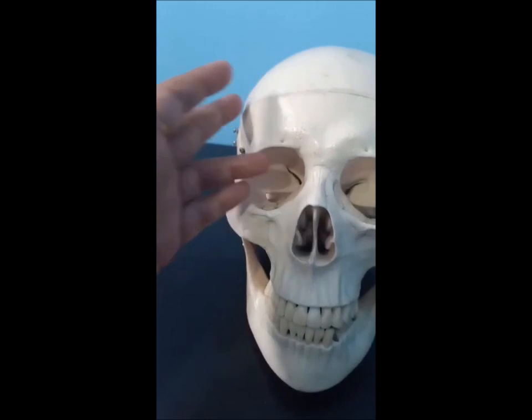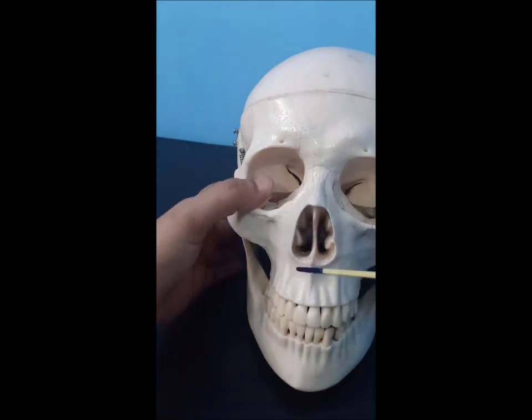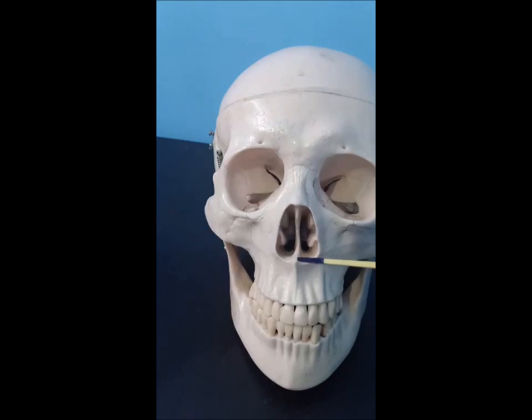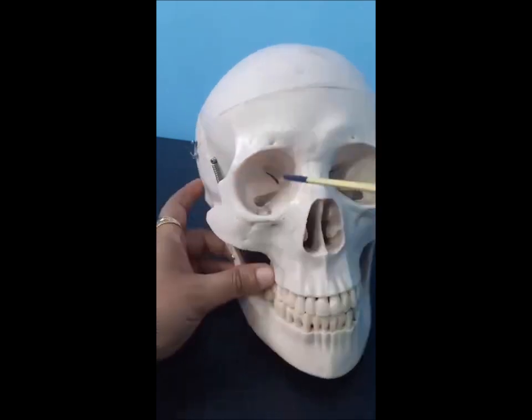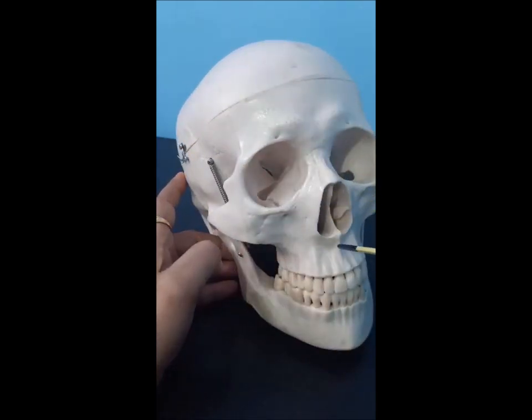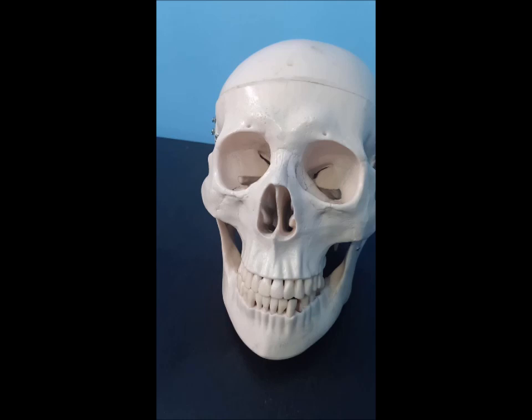And in the midline, these two bones are united to each other. This one is one maxilla and this one is the second, and in the midline they are united to each other. Like here you can see one maxilla and the other one is here, the other maxilla. Also, the maxillary air sinuses open into the lateral wall of the nose.